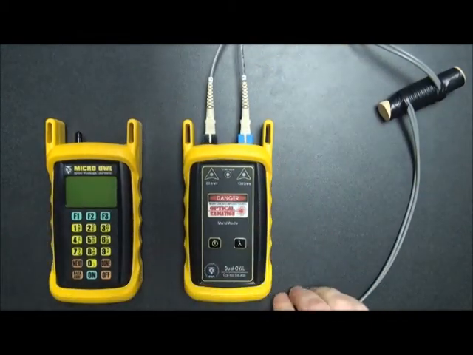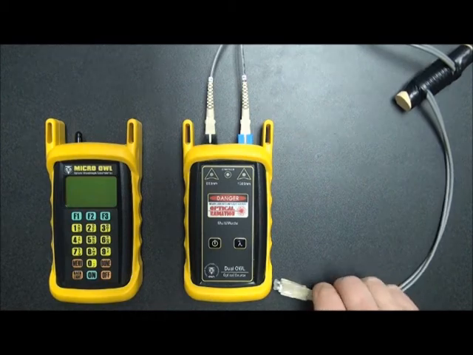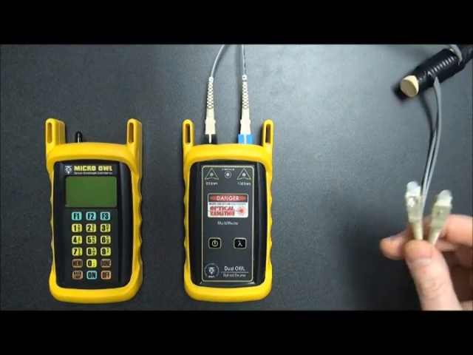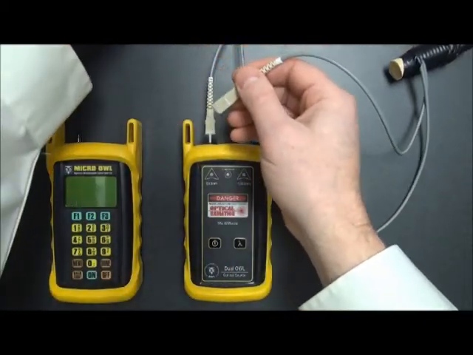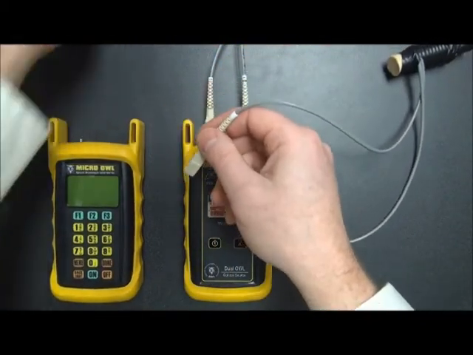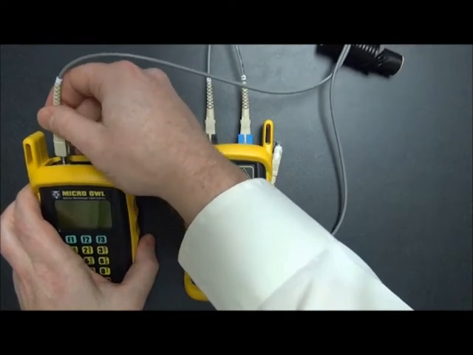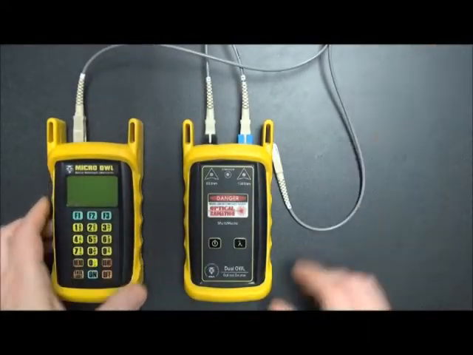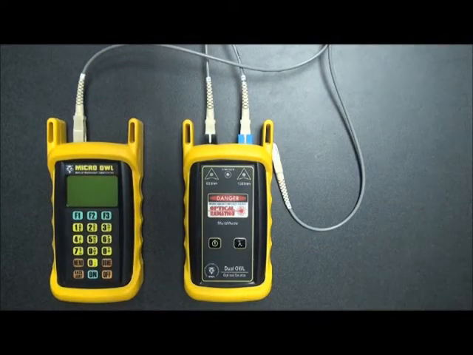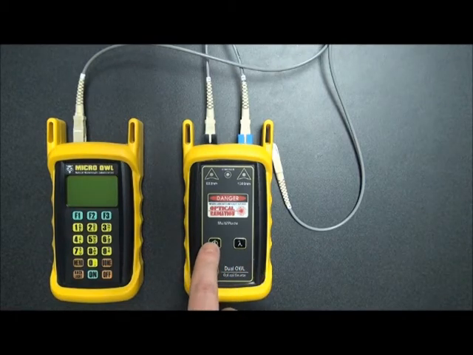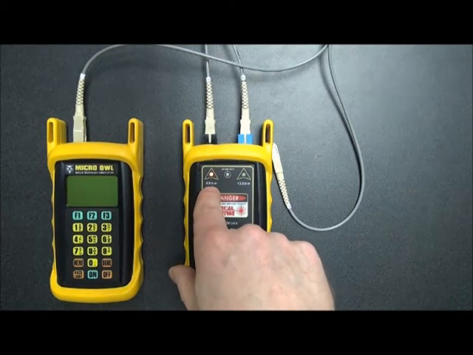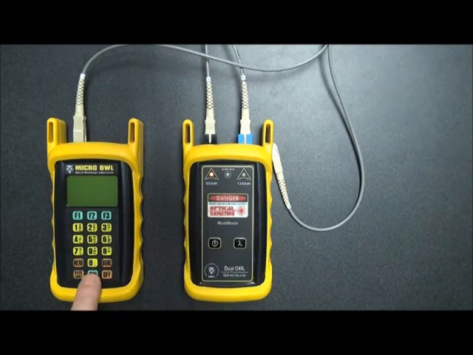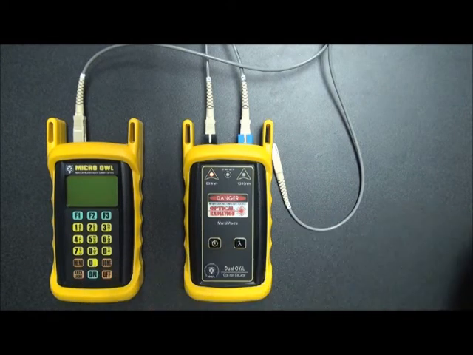Okay. Now what we do is we find our 850 nanometer port on this side, and we plug that into the power meter here. Okay, so now we're connected. What we need to do now is power on our test equipment. So this is easily done on the dual owl by pressing the power button. You can see that 850 nanometers is initially lit by default. And then on the micro owl, we simply press the on button.